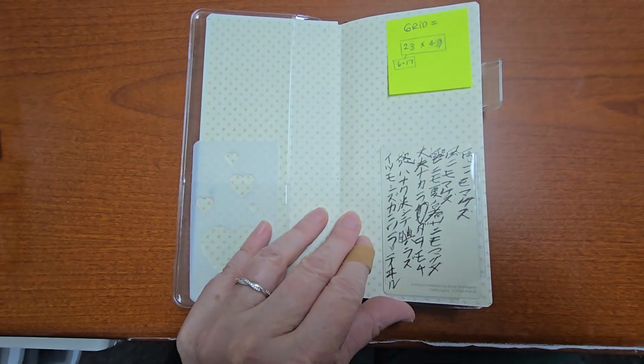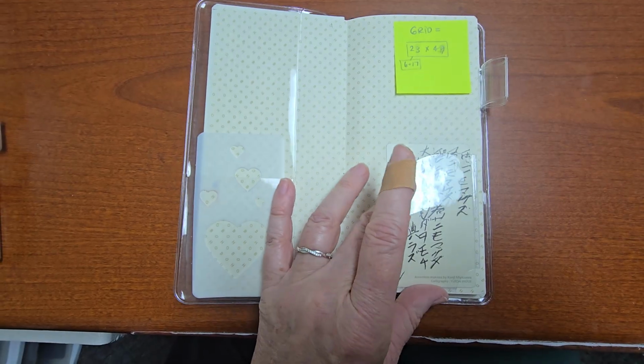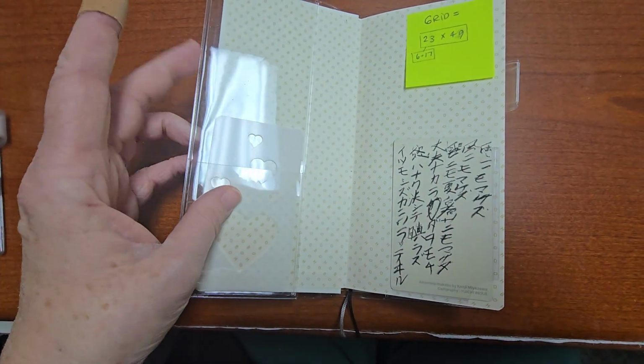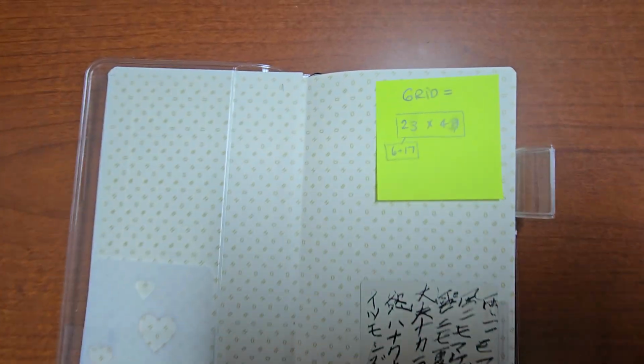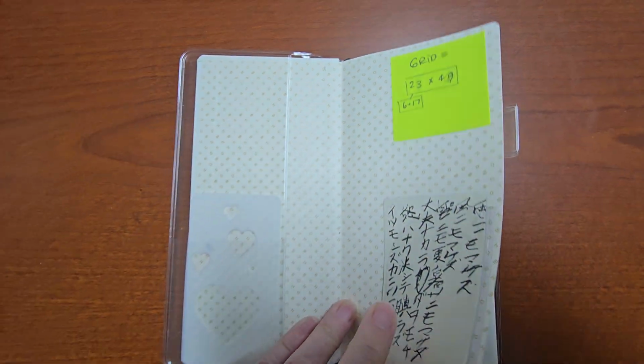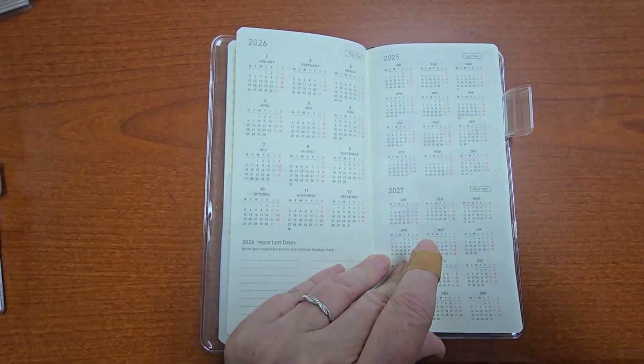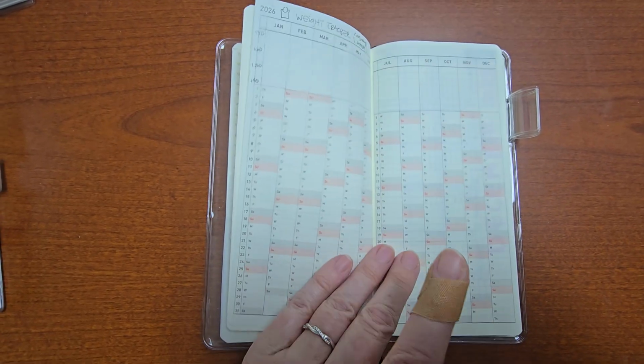Okay, inside we just have the little pocket that comes with it and these little heart stencils, which I'm using to track my burn. Okay, and I left myself a note about how many grids are each direction. I don't have a use for this page quite yet, so it's going to be empty.